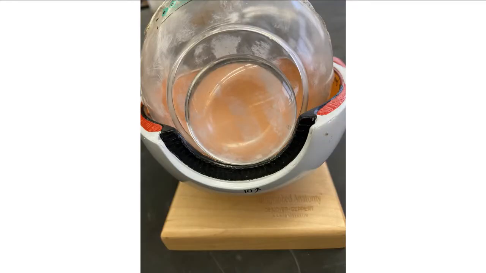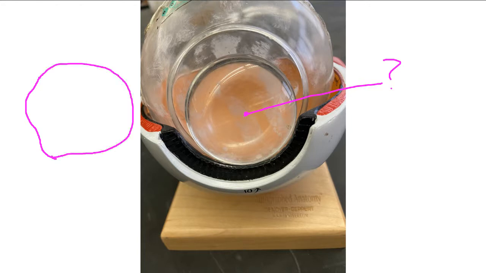Now, what about this right here? That's the lens, yes, exactly. Now, again, this is the sagittal section of the eye, and you see that this is the cornea. Then you have your choroid.